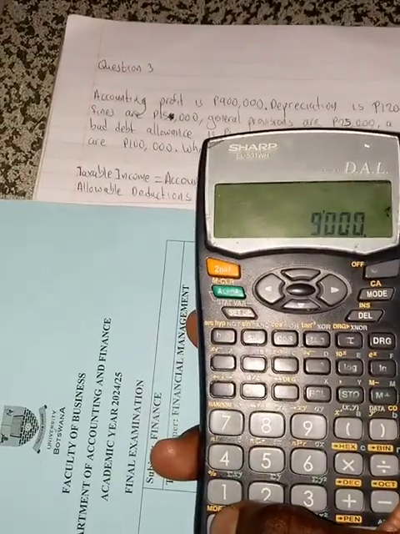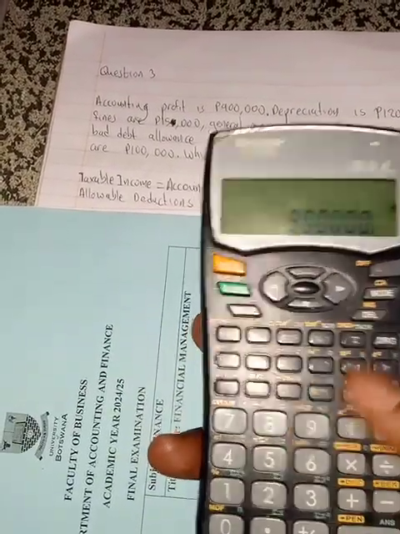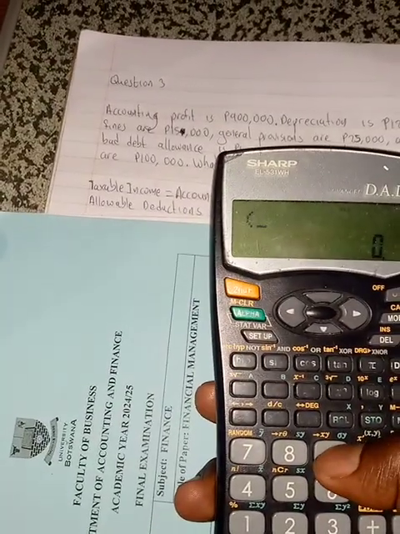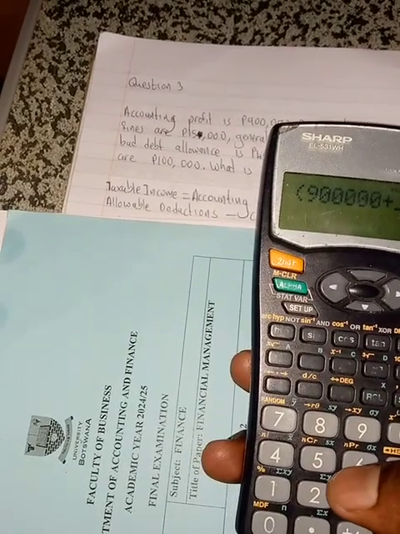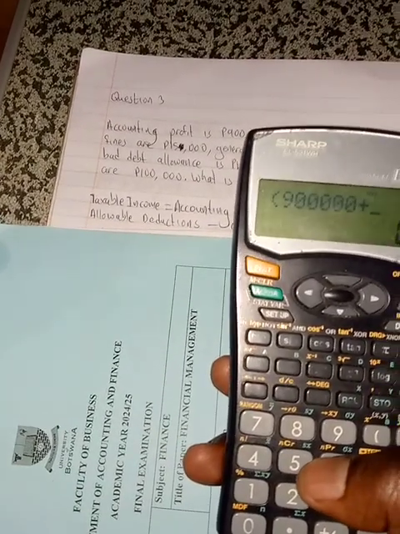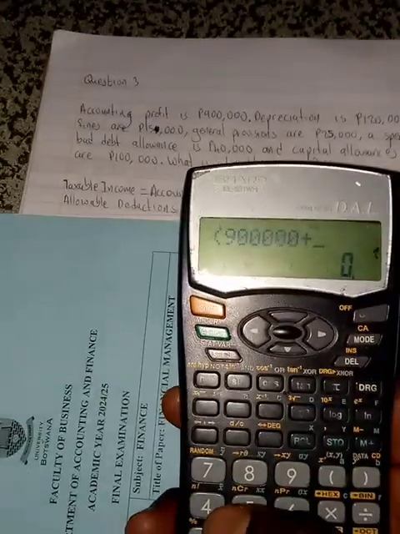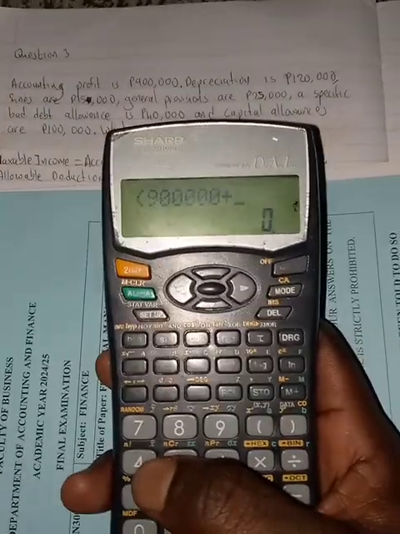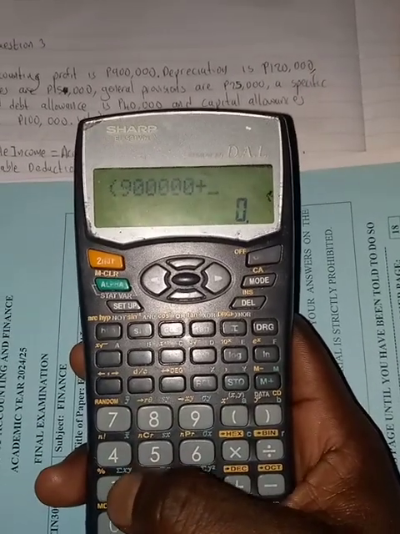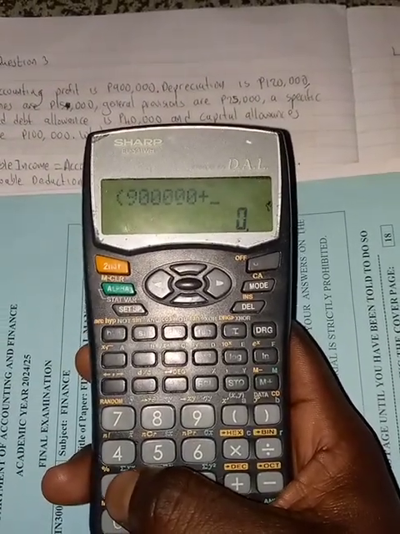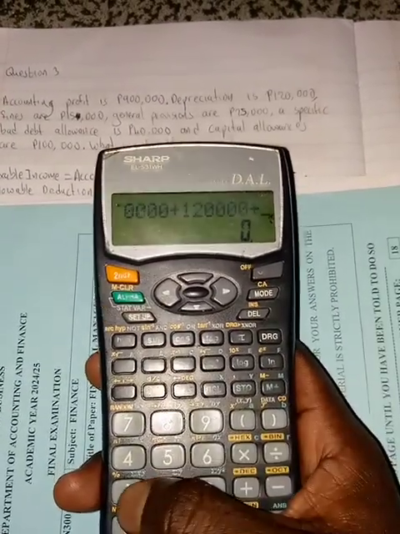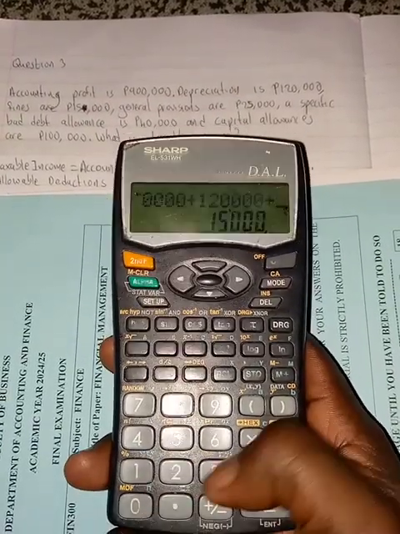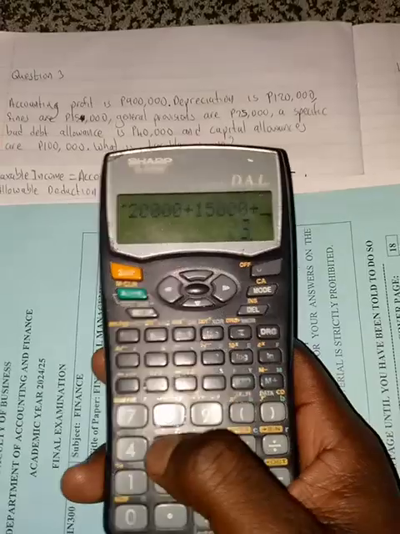That's 900,000. Let me add these in brackets. That's 900,000 plus the disallowable deductions. So it's 900,000 plus depreciation of 120,000 plus fines of 15,000 plus general provisions of 25,000.